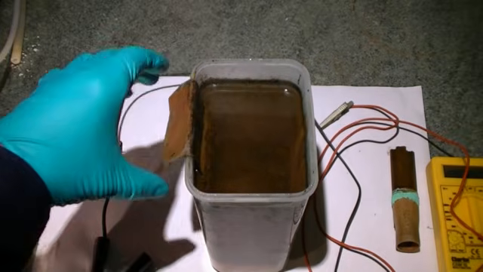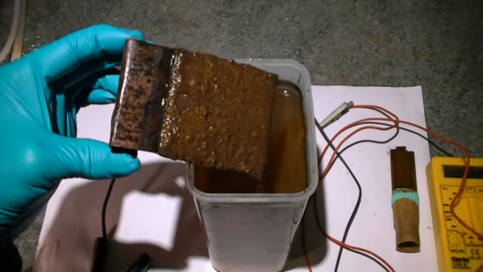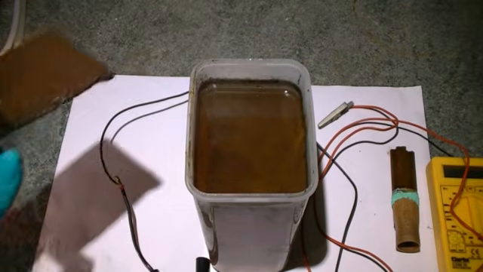On removing the copper cathode, with the exception of some of the reactive products from the copper anode deposited on the surface, it doesn't appear to have reacted in this setup.